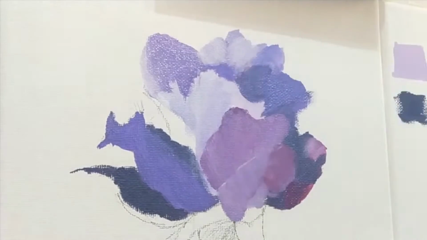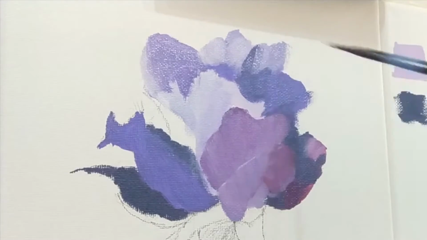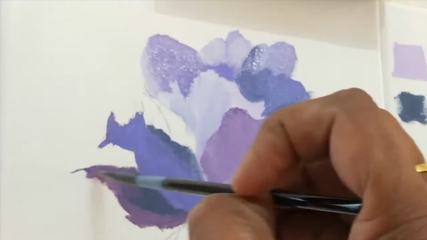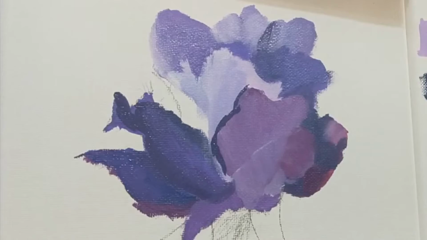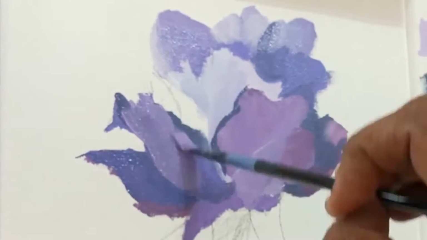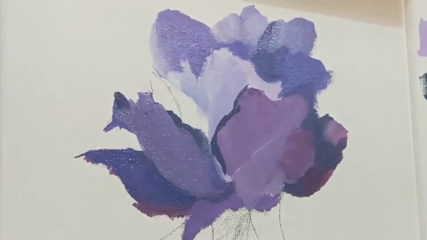Cool colors such as blue, purple, and green provide a sense of calm and relaxation because they are visual reminders of elements of nature like water, sky, and grass. Opposite to warm colors, cool colors look as though they are further away or receding from us.